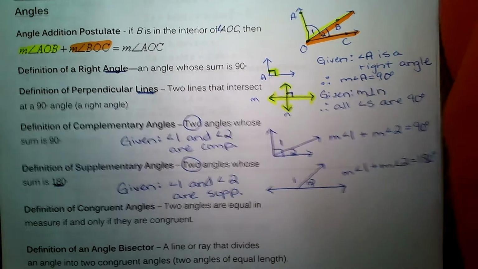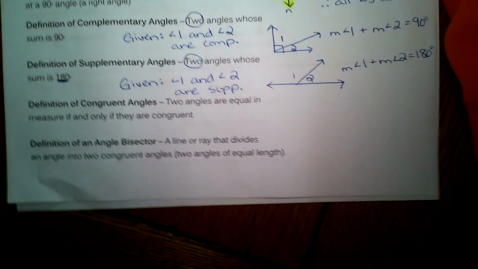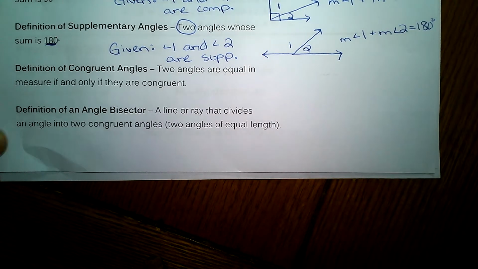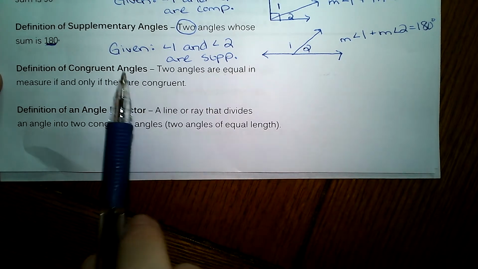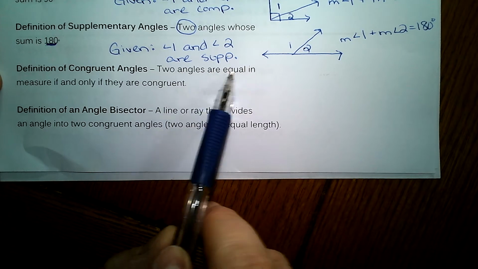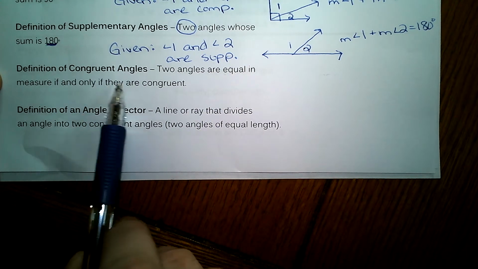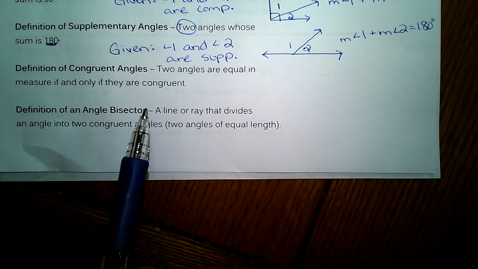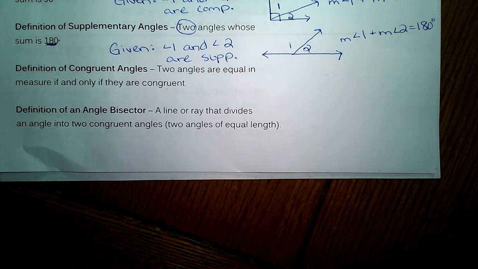Okay, there's a few more. These next two we looked at in segment form, but now let's look at them when they deal with angles. We've got the definition of congruent angles and the definition of an angle bisector. So let's check the definition of congruent angles. Two angles are equal in measure if and only if they are congruent. So if you are told that two angles are congruent, then you can assume their measurements are equal.